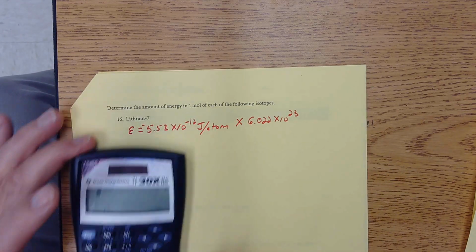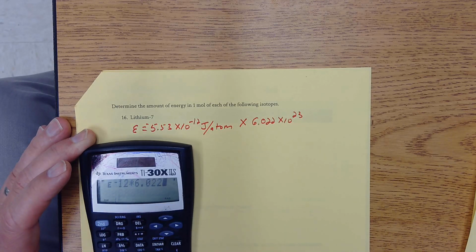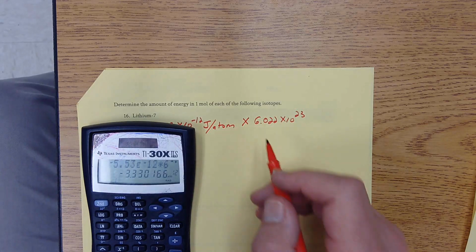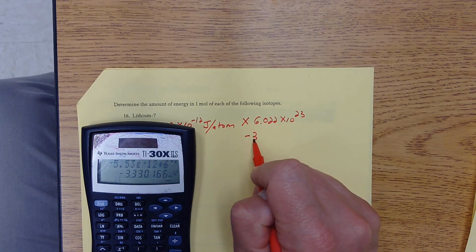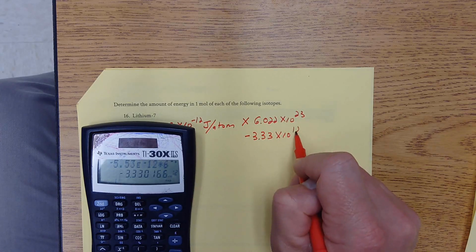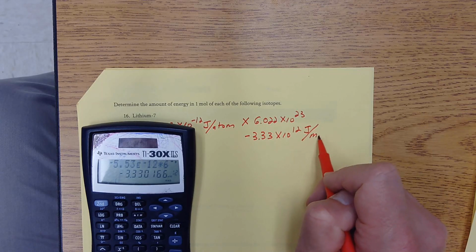So let's do that. We're going to do negative 5.53 to the negative 12th times 6.022 to the 23rd, and I end up getting negative 3.33 times 10 to the 12th, and that's joules, which is our unit of energy, per mole.